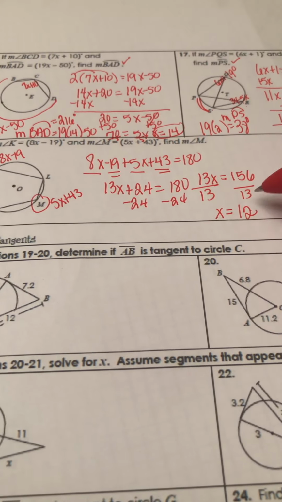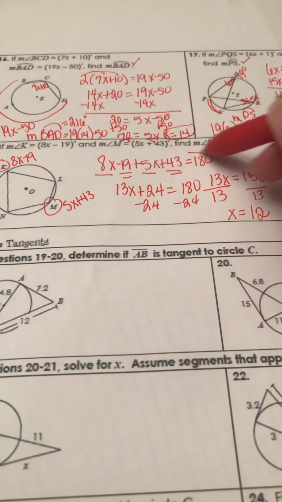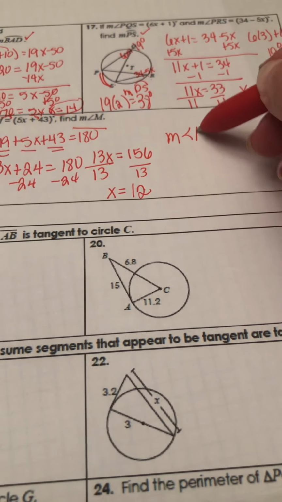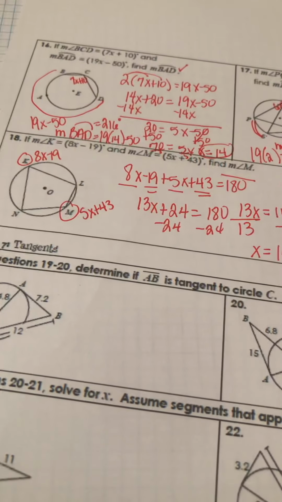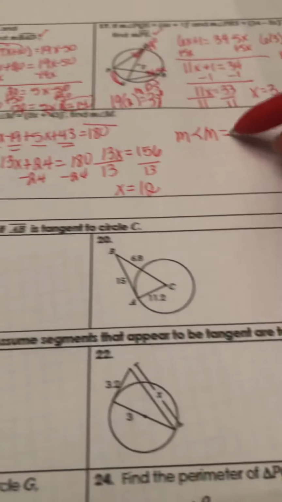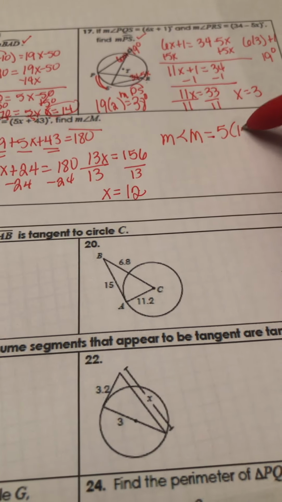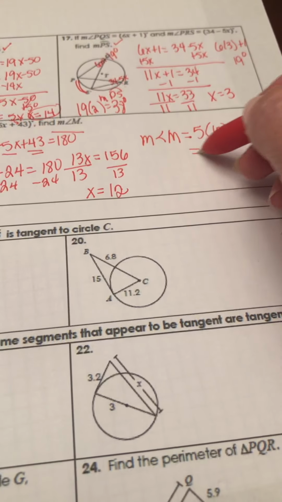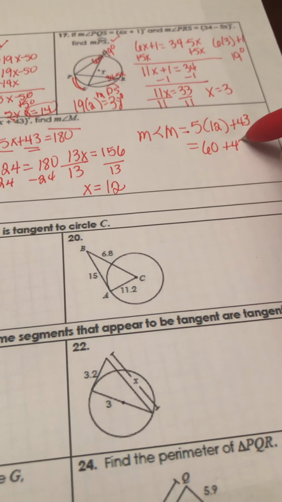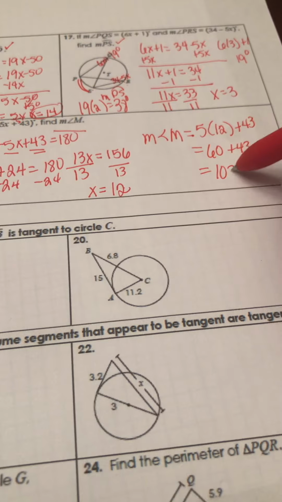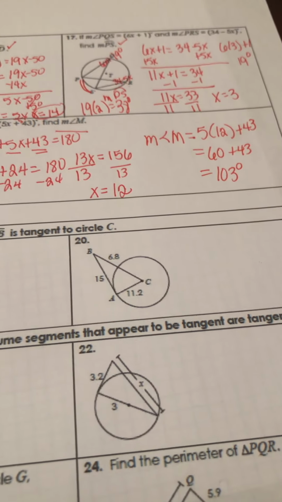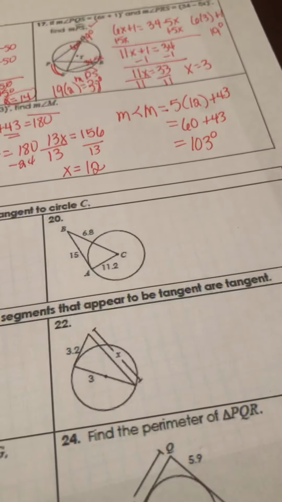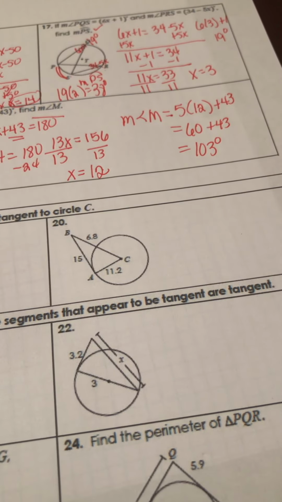So we know that x is 12, but we want to find the measure of angle M. So the measure of angle M is equal to 5 times x plus 43, or 5 times 12 plus 43. 5 times 12 is 60, and 60 plus 43 is 103 degrees. So it took us a while to get there, but we finally found that angle M was 103 degrees.